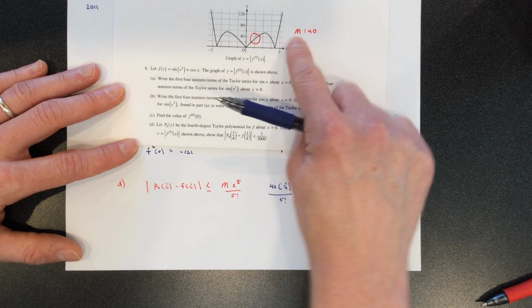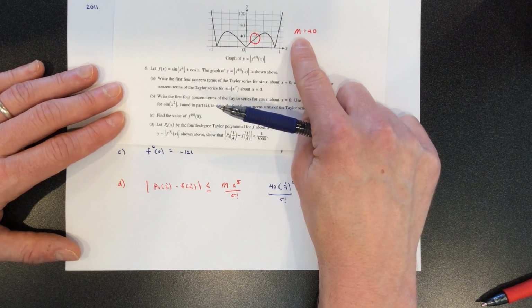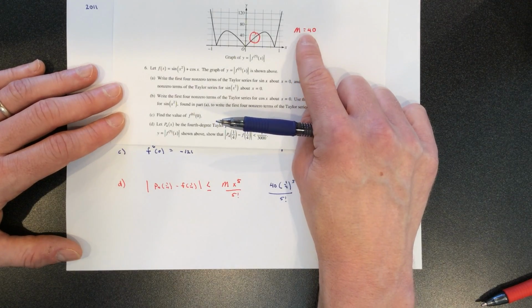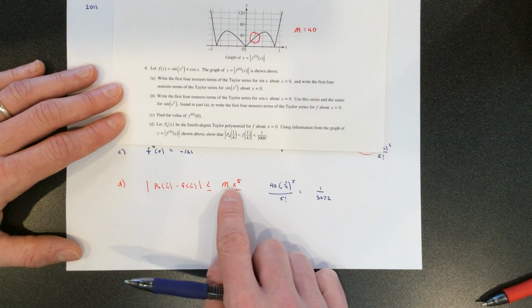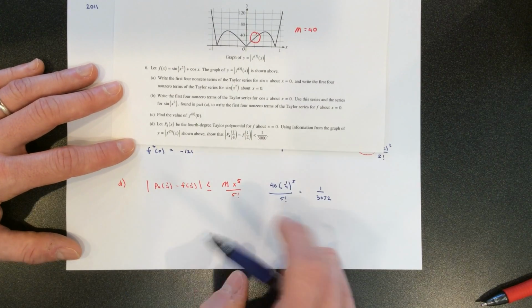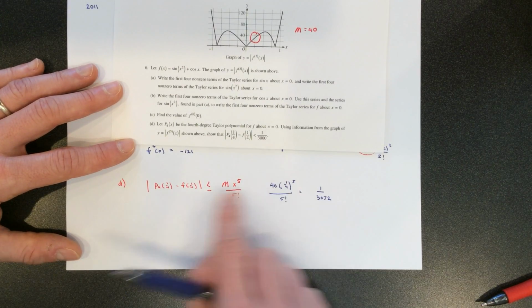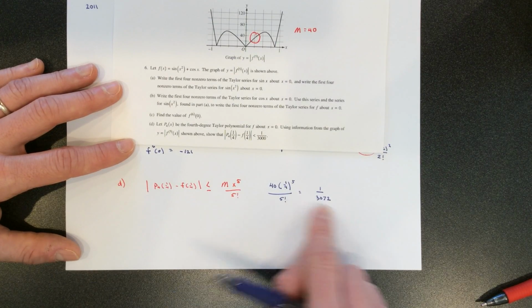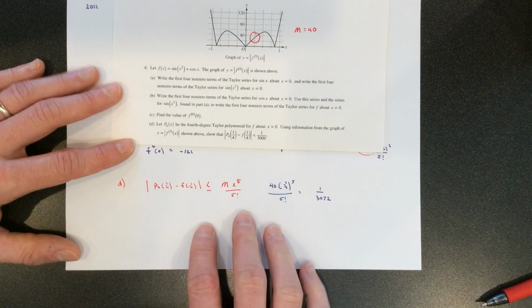Okay? If you have questions, you can see me, but again, you're using the graph of the fifth derivative to find capital M. Capital M is defined as the maximum of the next term's derivative. So we get 40, and then we just do 40 times x to the fifth over 5 factorial. We plug in 1/4 for x because that's what they tell us we want the error to be. And we evaluate that silly big number to be this, and it's less than that.